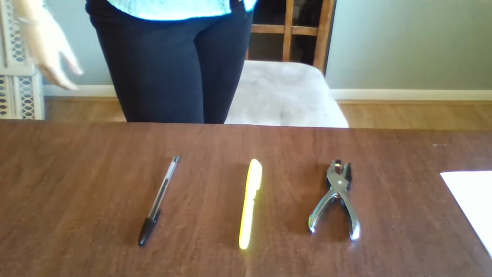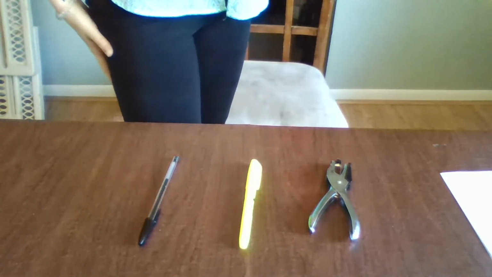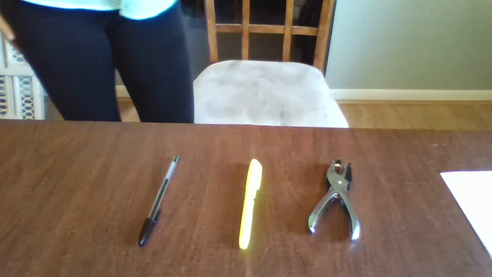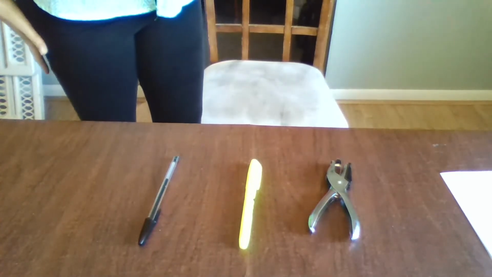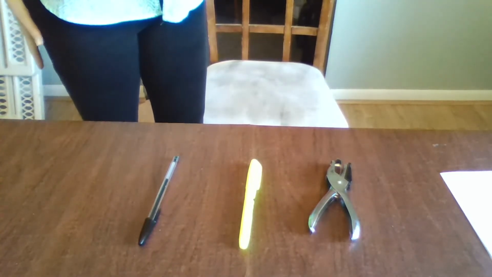The next prompt is an indirect verbal prompt in which you ask the learner an indirect question to lead them to the appropriate behavior. I will now demonstrate this. Pick up the pen. What should you be picking up? Great job.